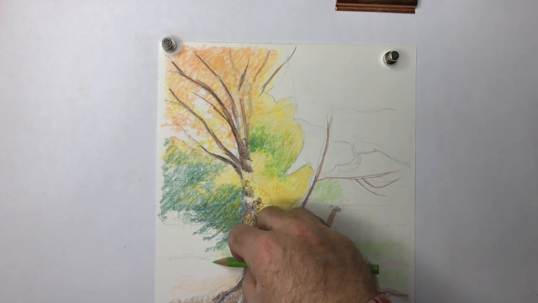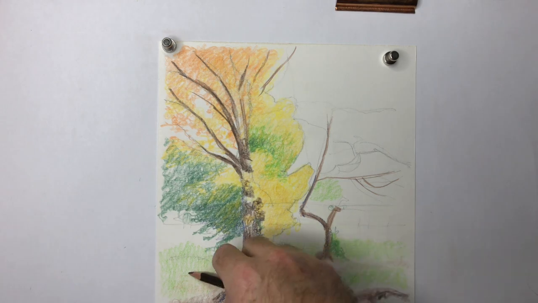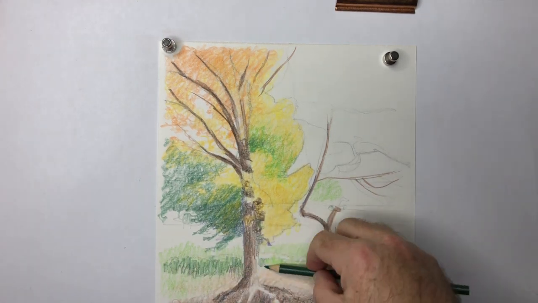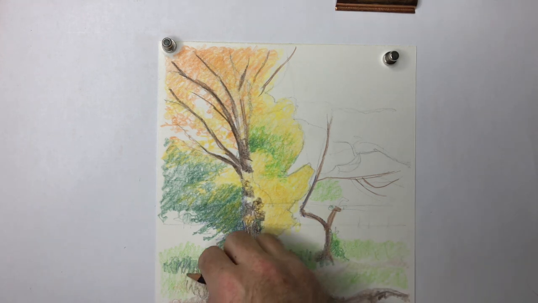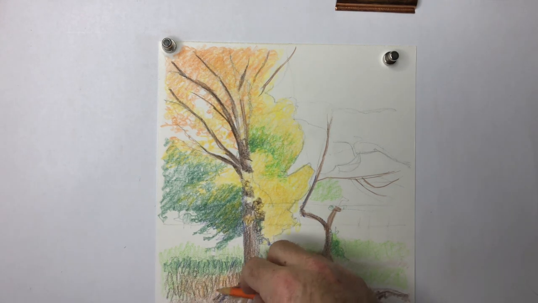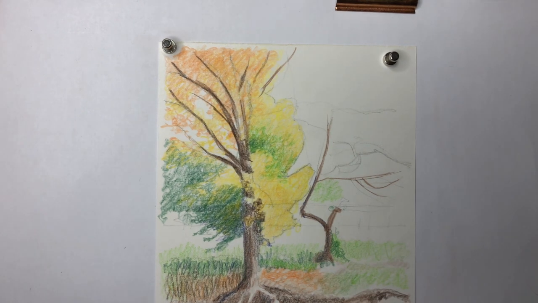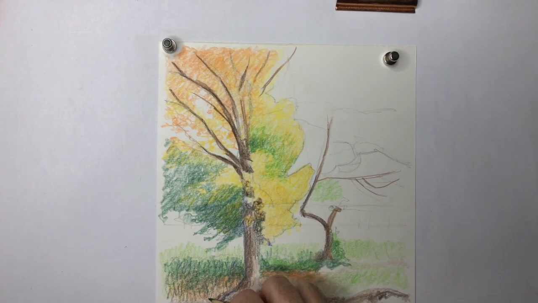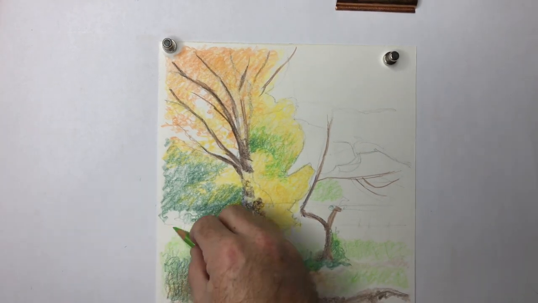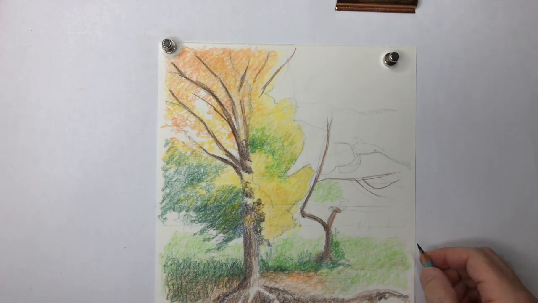Moving back into the midground now, I'm taking a sort of a soft green and I'm putting down layers of dark green in between to suggest shade, orange to suggest fallen leaves, as well as some dark green and some dark brown to suggest shadow. And of course, all these colors kind of get overlaid on top of each other. They get blended together.